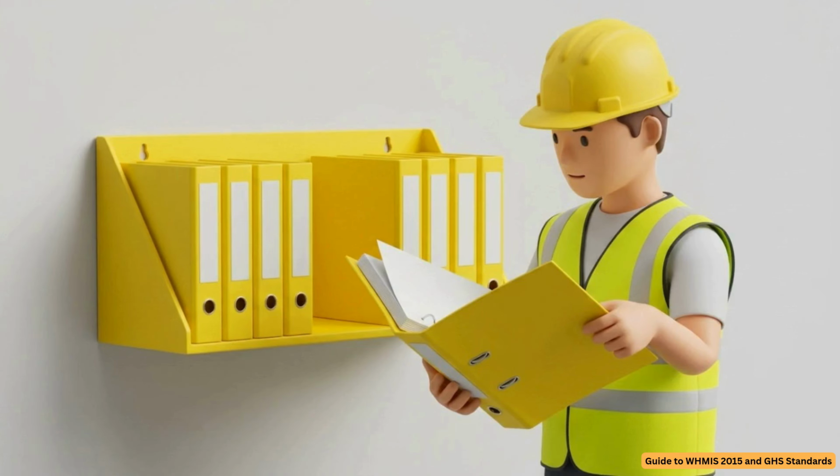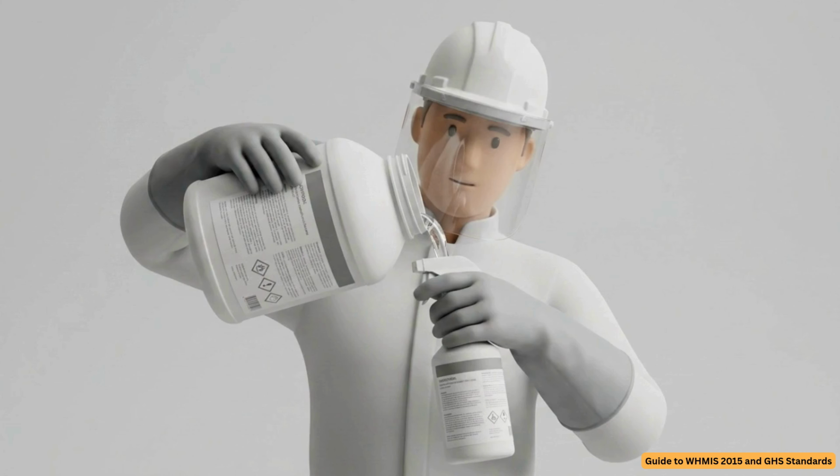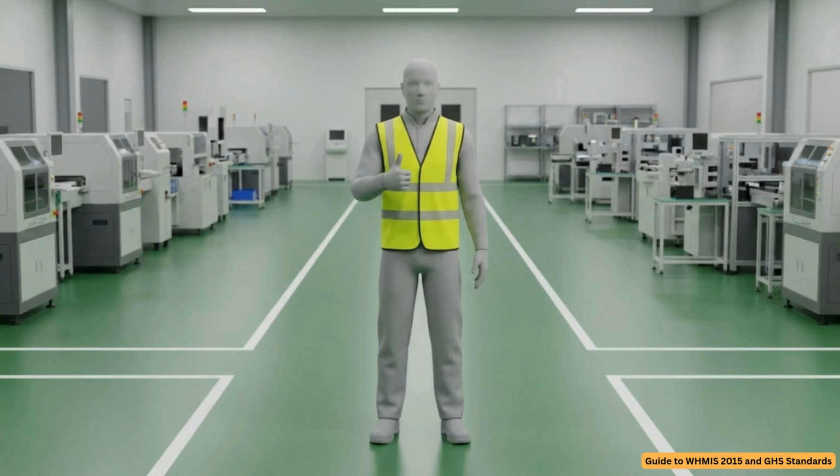Your immediate next step is simple. The next time you are at work, physically locate your facility's safety data sheet binder or access the digital database. Verify that you know exactly where to find it before you need it. Reading the label and referencing the data ensures you are never caught unprepared. Understanding WHMIS 2015 is how you take active, total control over your personal safety every single day on the job.